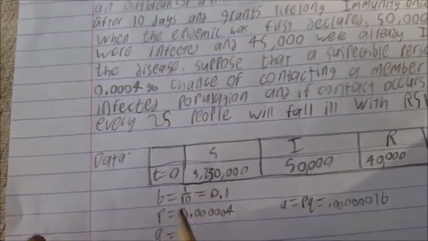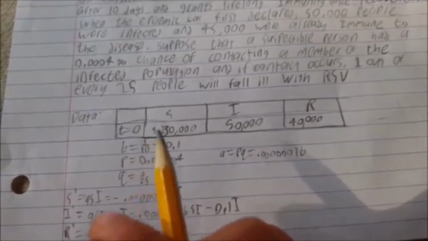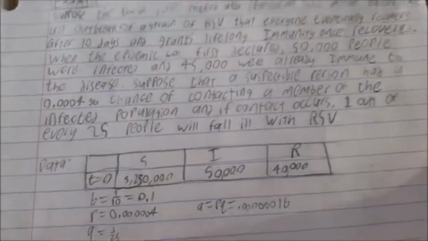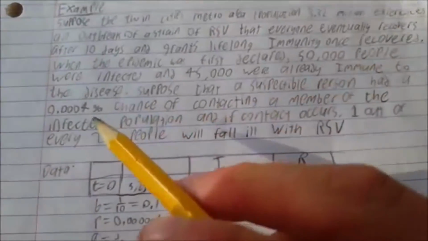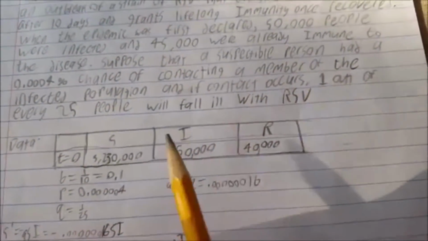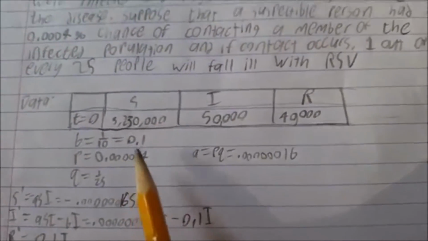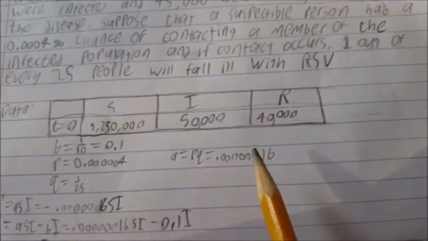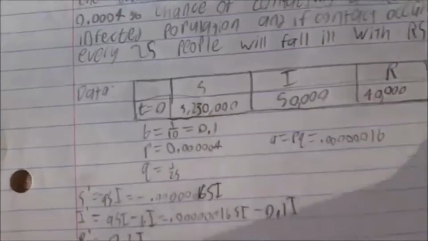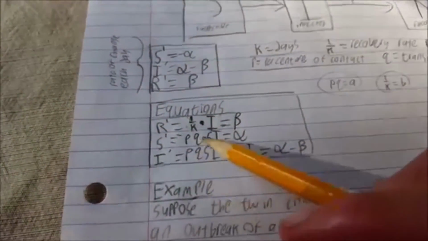B, or 1 over K, is going to be equal to 1/10, or 0.1. P, when made a decimal, is going to be 0.000004. This comes from the 0.0004% chance of contacting. Q is going to be 1/25. This comes from the 1 out of 25 people will fall ill with RSV. And A, or P times Q, is going to be 0.000016.